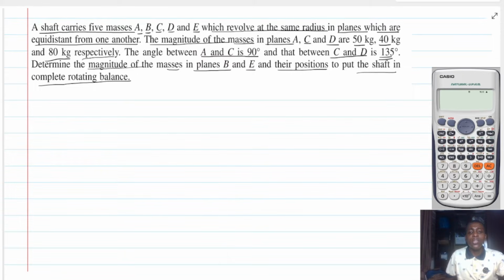So how do I go about this problem? The first thing I want to do is to come up with the angular settings. At this point, can you pause the video and come up with the angular settings to show all the angles?